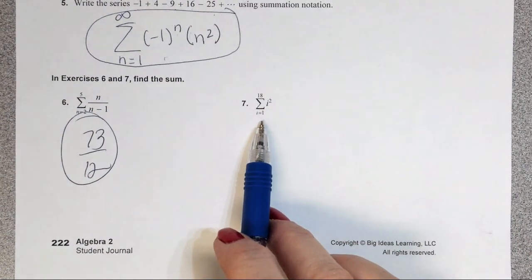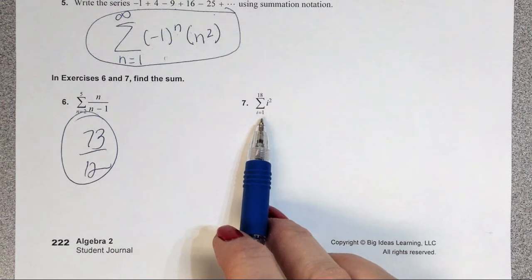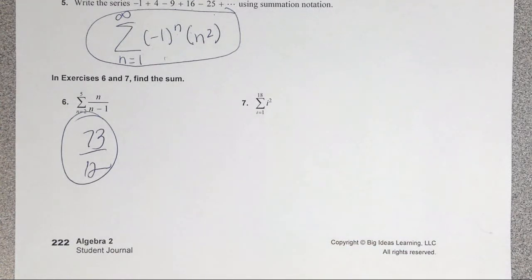This is actually easier to type in than the other one was. All right, any questions? Okay, so you've got your green sheet. You know what to do for homework?